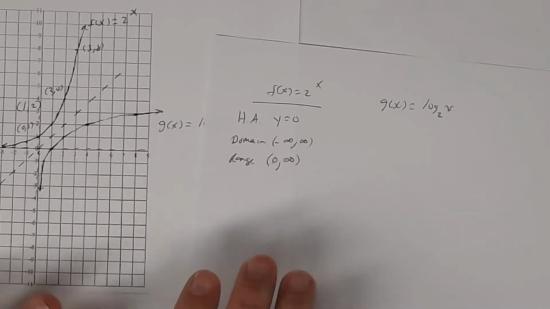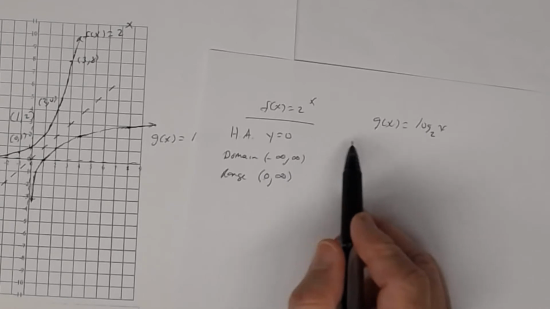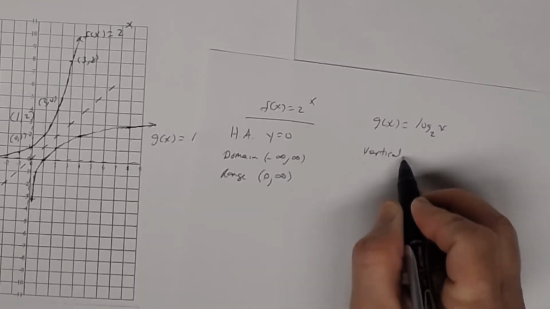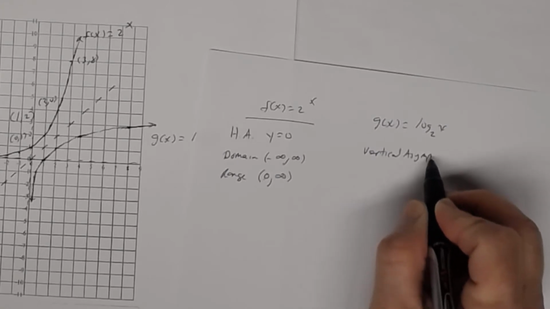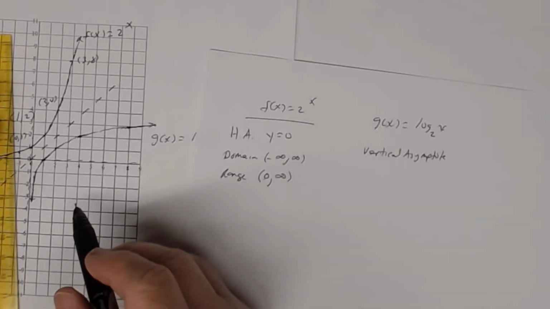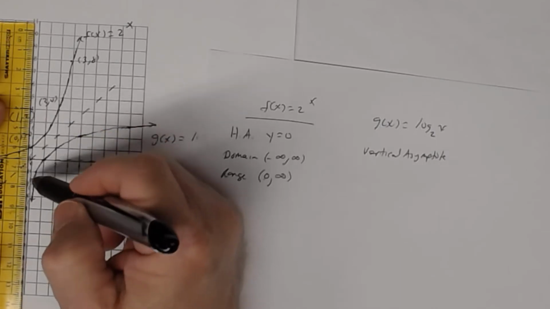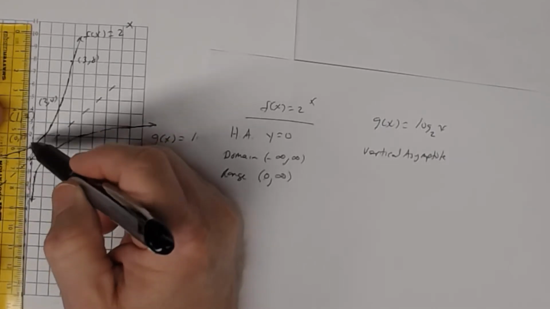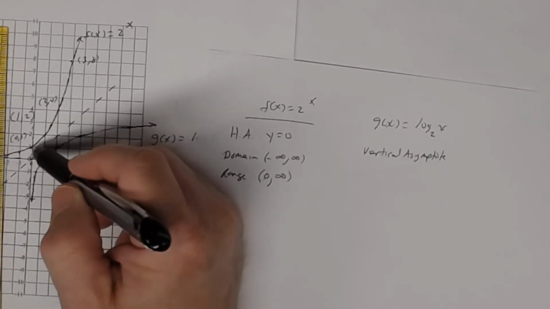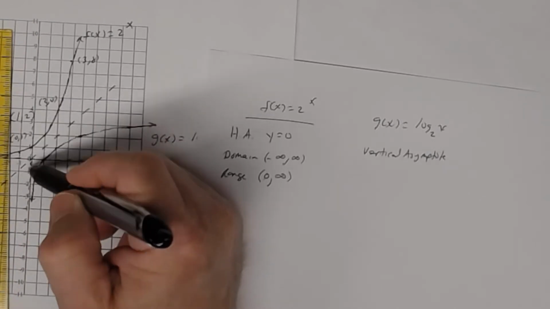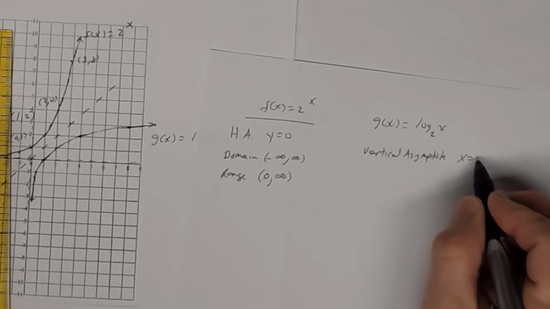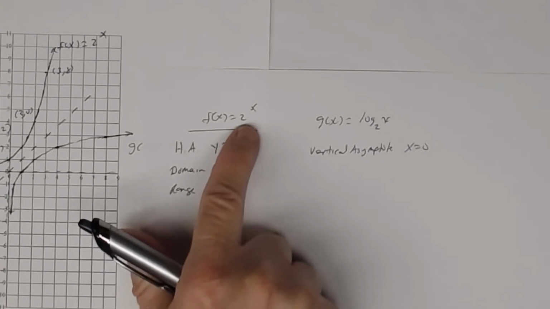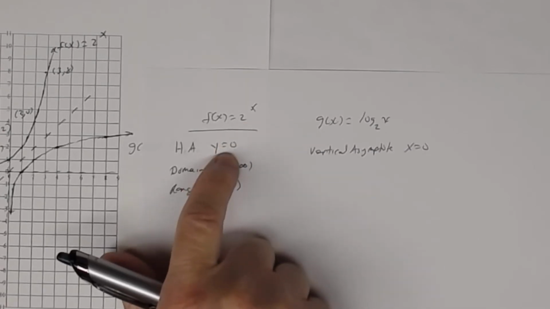So remember, everything is interchanged. Horizontal becomes vertical asymptote. Now remember, the vertical asymptote is a line. So let's go ahead and name this line. We name a vertical line with x equals. In this case, the y-axis happens to be x equals 0. So notice for an exponential, the horizontal asymptote was y equals 0.